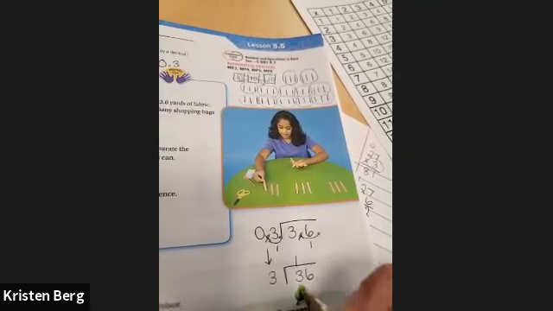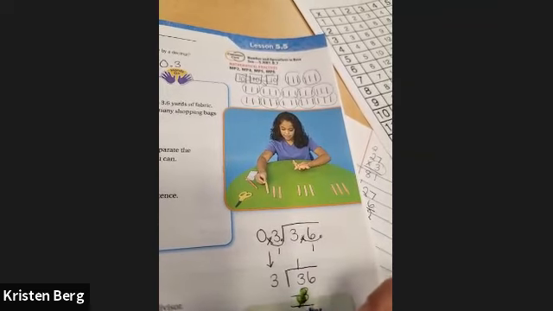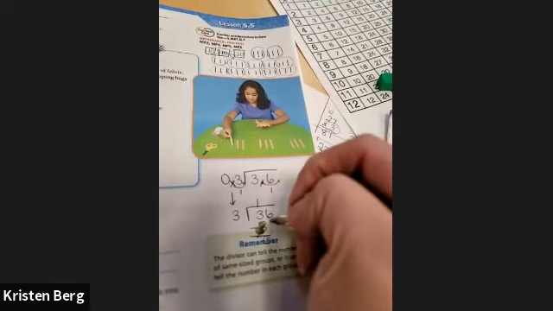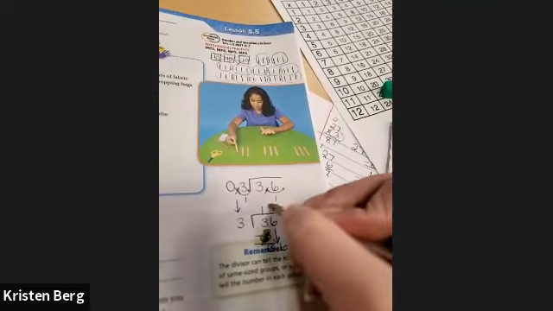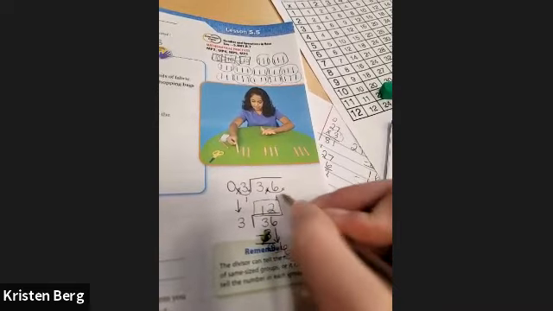That would be 1. 1 times 3 is 3. Subtract it, that'd be a 0. Then check it, we are okay, bring down your 6. How many 3s go into 6? It is 2. 2 times 3 is 6 with nothing remaining. So therefore your answer is 12. So that is what we are going to be doing.